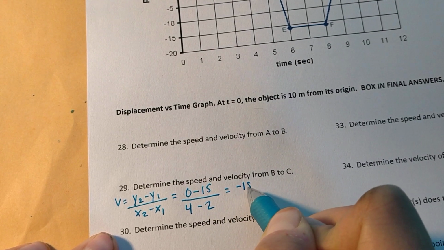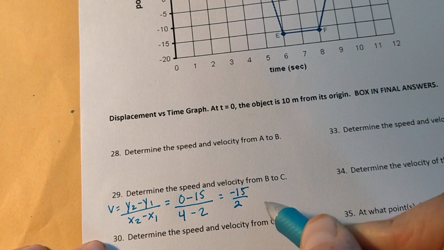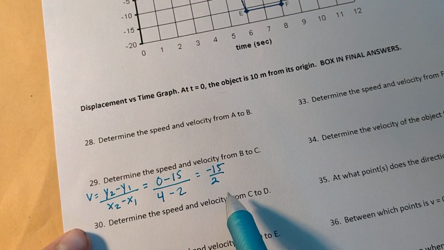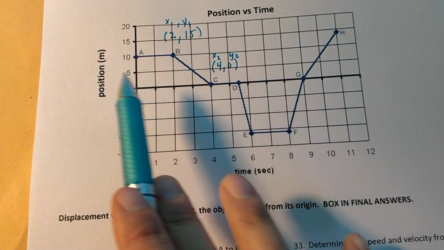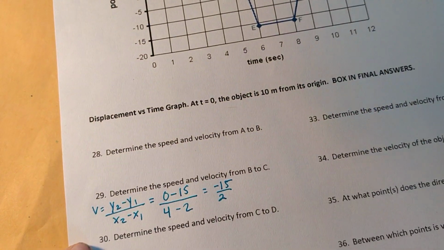So that's negative 15 divided by 2. That's the velocity, and you can simplify it to negative 7.5, or leave it like this. The units are meters per second.